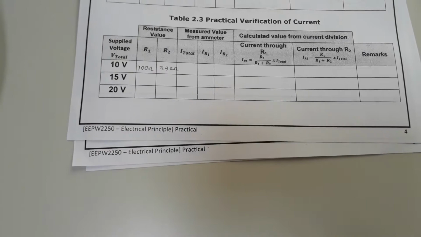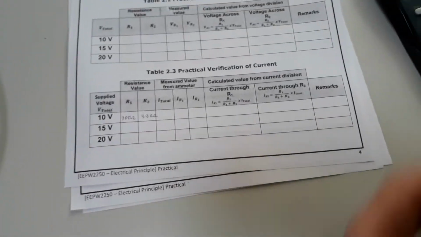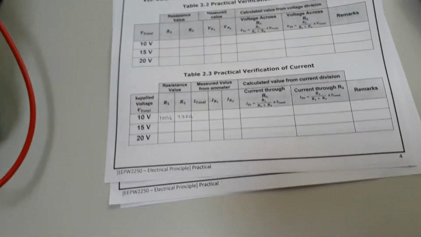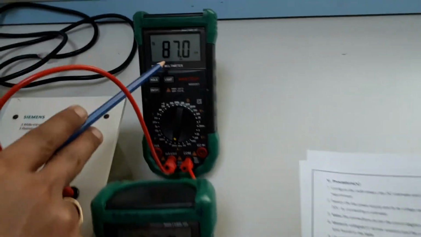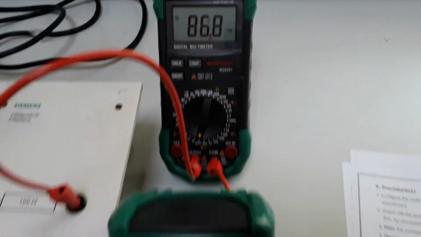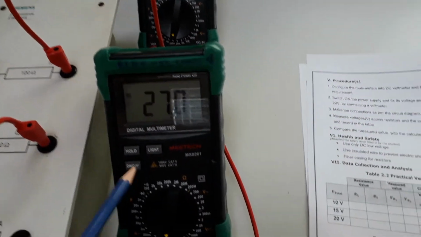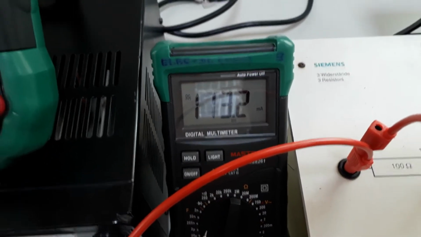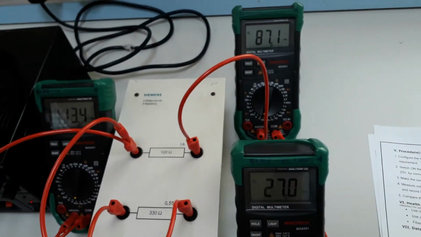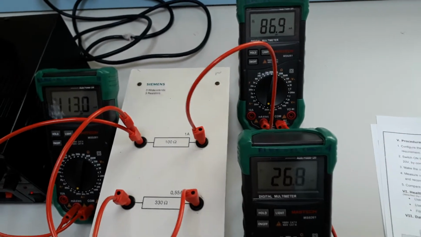But take note that by inspection, you will see immediately if your answer is correct or not: adding the current of ammeter 2 plus ammeter 3 should be equal to ammeter 1, which is the total current. So you will see immediately by inspection if your connection is correct or not.